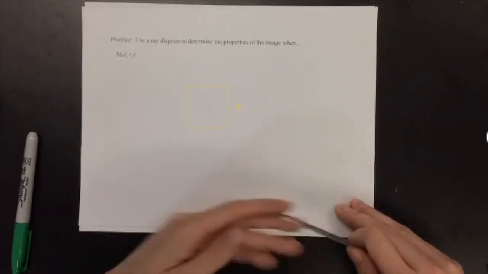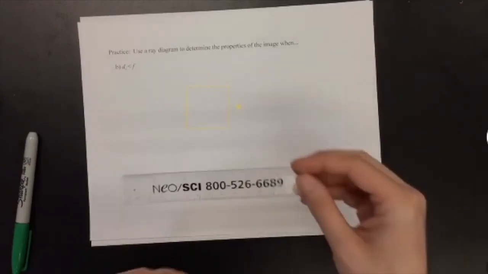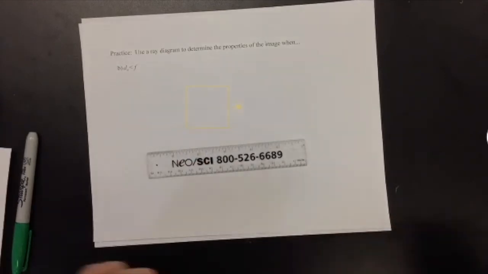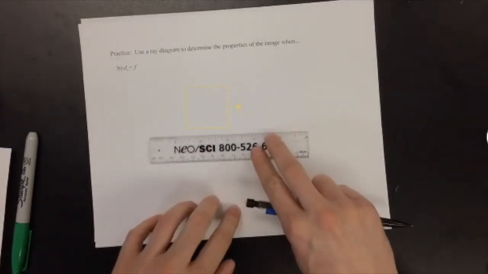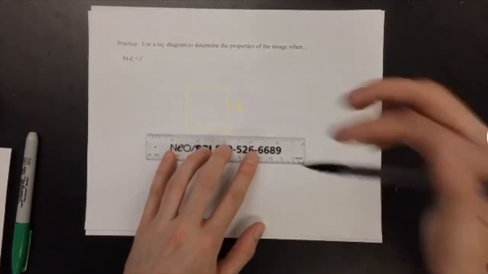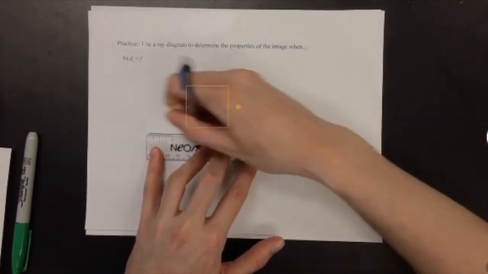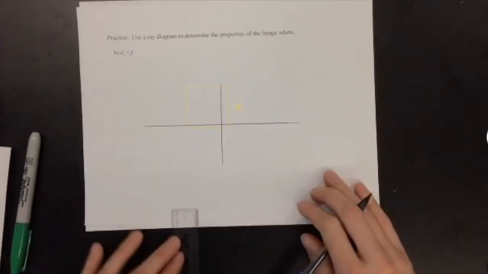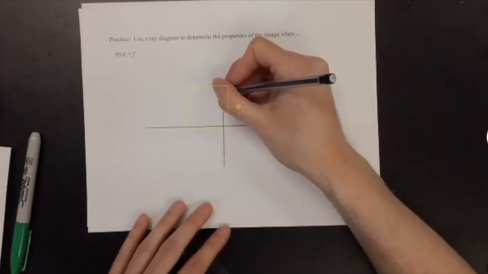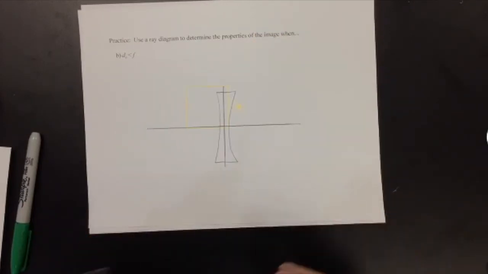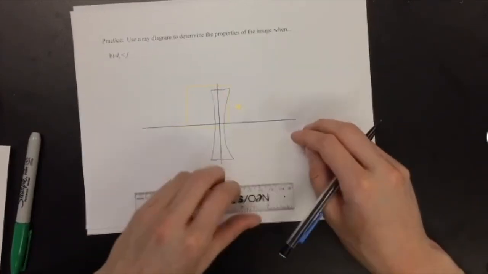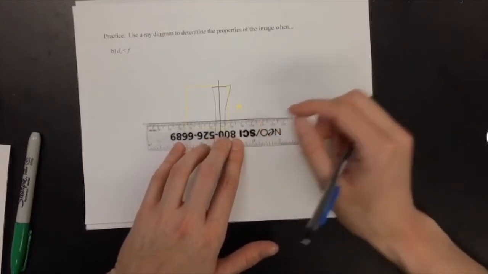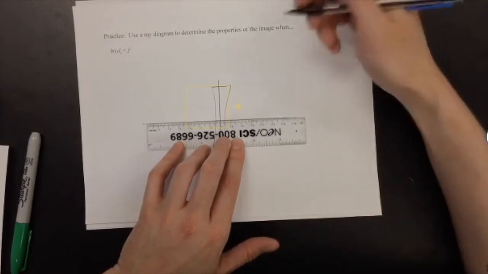Okay, let's get a little practice with these ray diagrams here. So use a ray diagram to predict the properties of the image when DO is less than F. Might seem like a waste of time because we already know what it's going to be like, but the skill of drawing a ray diagram still needs to be practiced. So drawing my principal axis, principal plane, perpendicular, drawing a concave lens this time. And still like before, be careful measuring out your primary focus, your secondary focus, and twice of those.